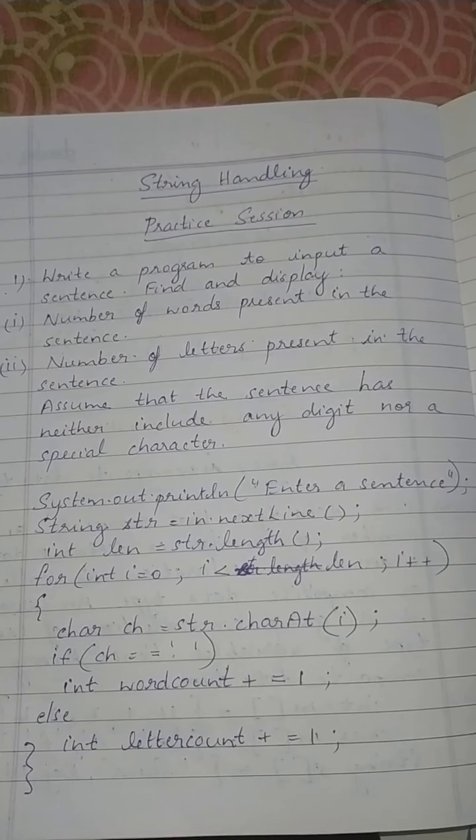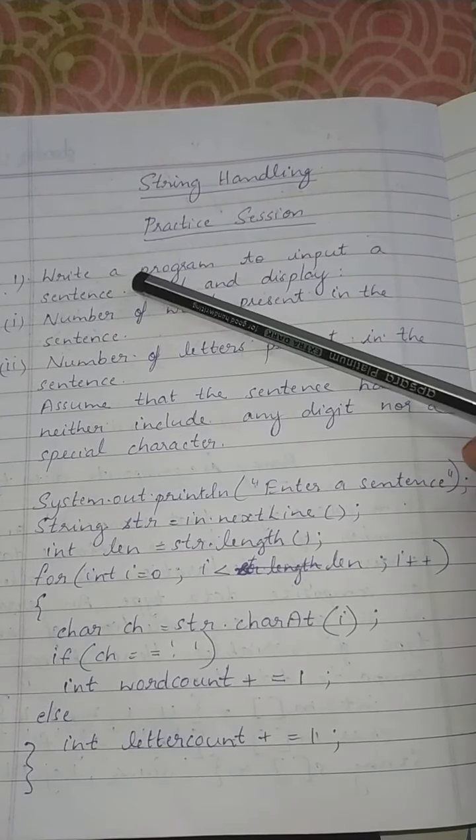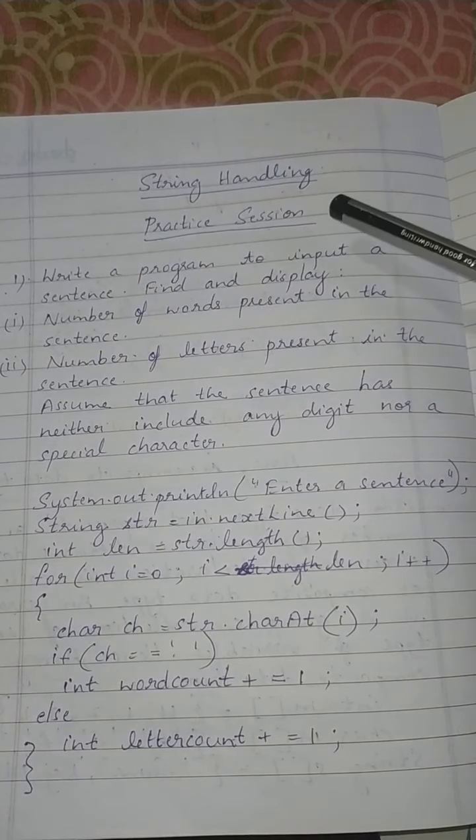Hello students, in this video we will practice some programs from string handling. So check the first question. Write a program to input a sentence. So sentence means what? A string, right?